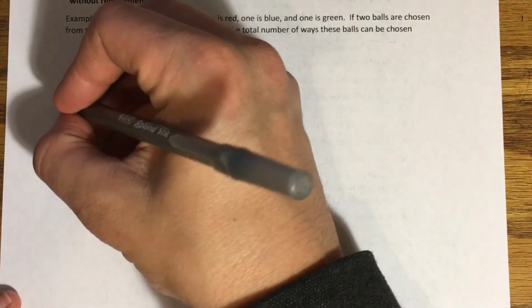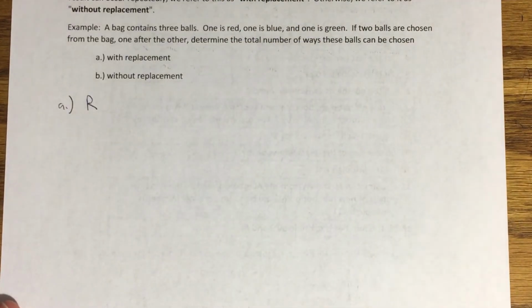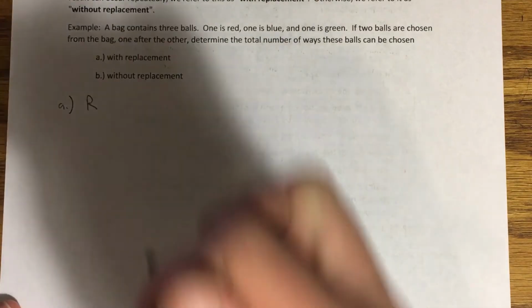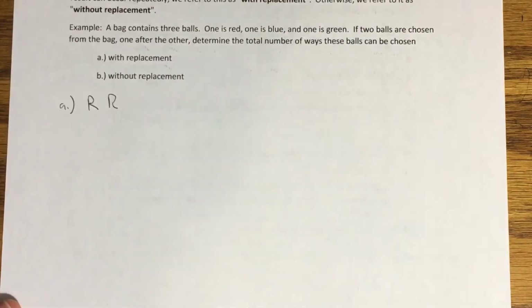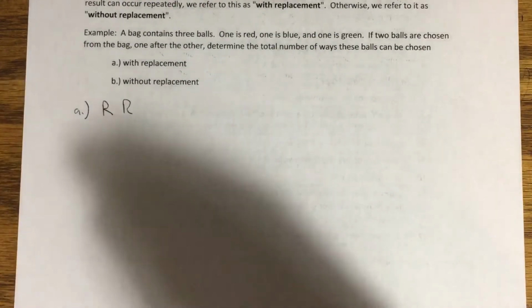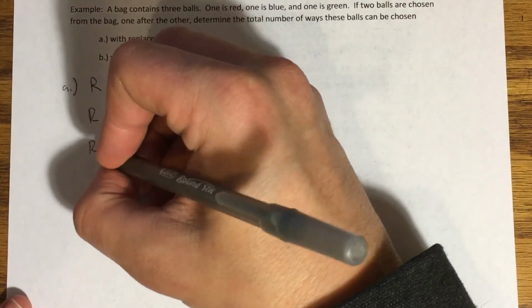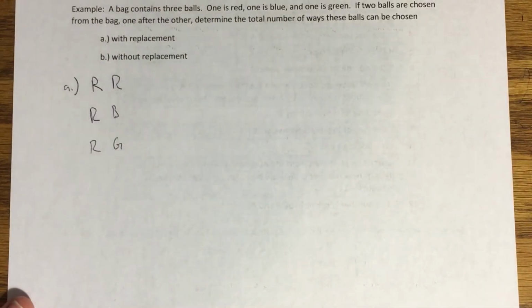Okay, so for part A, let's say that the first ball we chose was red. I'm going to call that R. If it's with replacement, then I'm putting the red ball back in the bag, which means the red one can be chosen again. So RR is a possibility for this experiment with replacement. I could choose red and then blue, and I could choose red followed by green. These are the 3 possible cases where the first choice is a red.